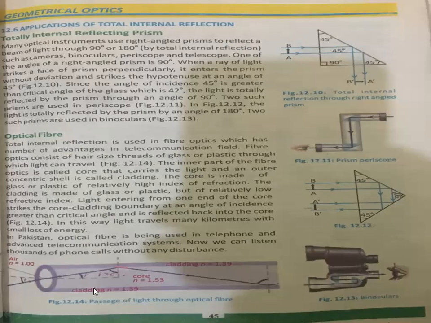This is because of fiber optics, and the internet signals incoming to our houses come through the optical fiber, because it is a fast way of communication. Here the signal travels in the form of light, and it travels many kilometers without any loss. So this is the advantage of fiber optics.